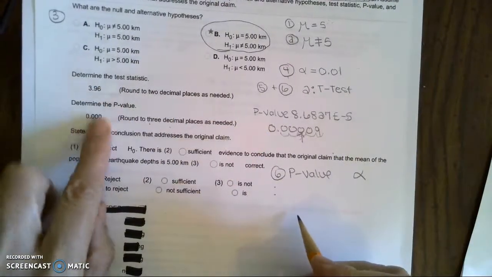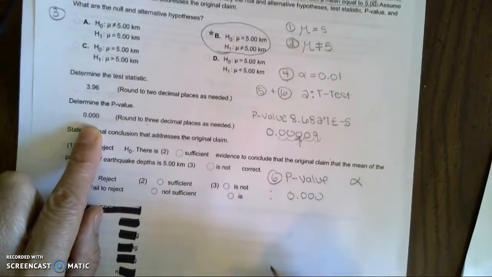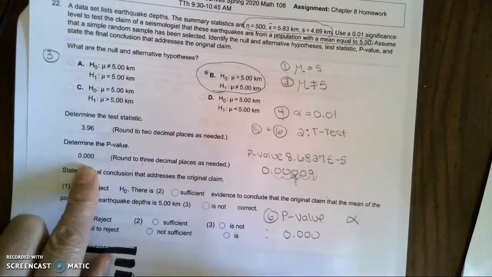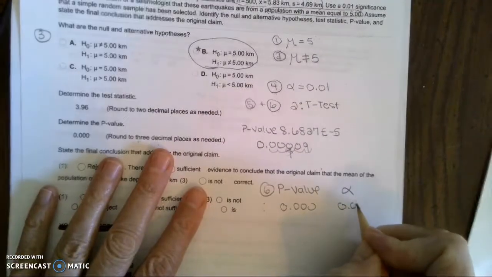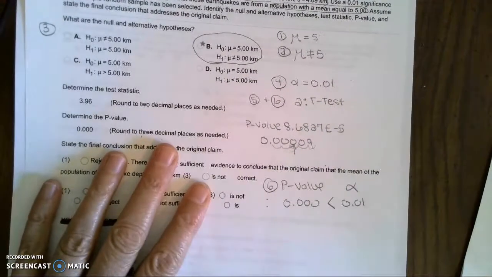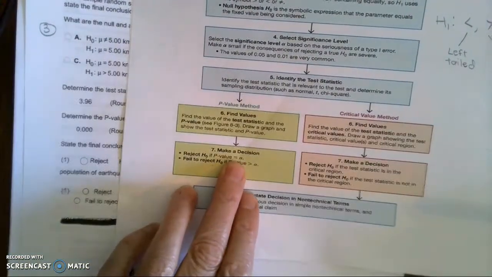Here's the p-value, it's just 0. And then alpha they gave us at the very top here. That's my significance level. In this case, the p-value was smaller. So since it's smaller, less than or equal to, I am going to reject the null.